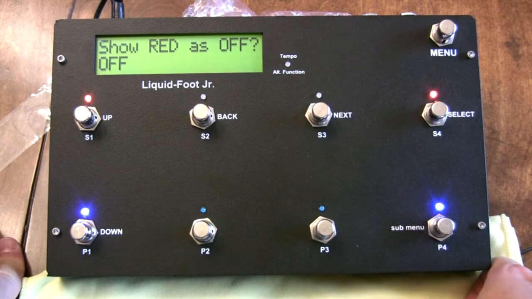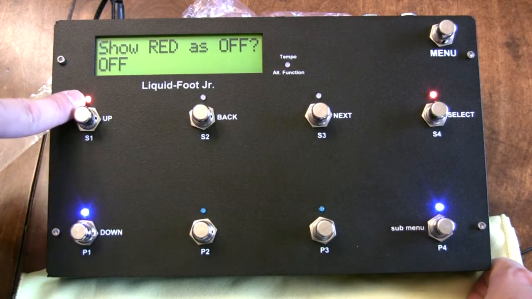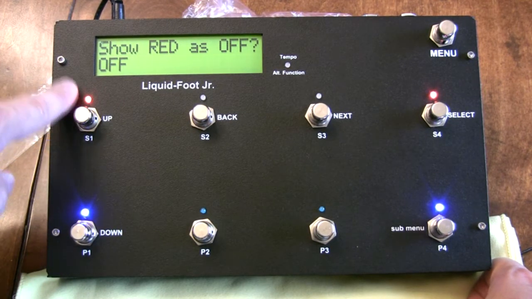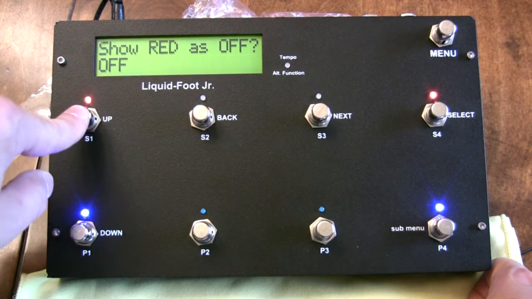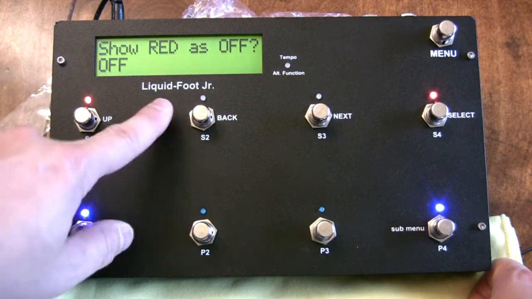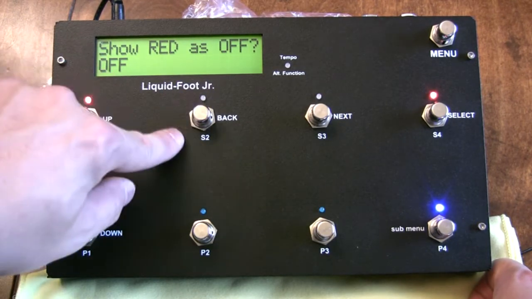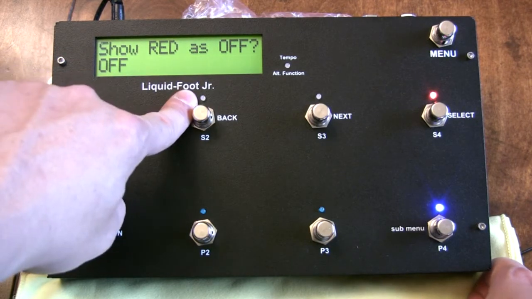Show red as off. IA switches have 3 states. They could be green, which means on. They could be red, which means that the IA switch has a purpose for this preset, but it's in an off state. And then you have a dark state, which means it's a visual indicator that this IA switch doesn't have a function in the preset and it's off.